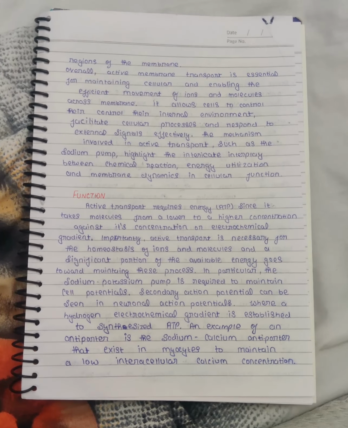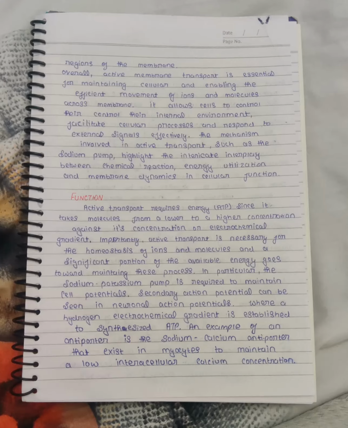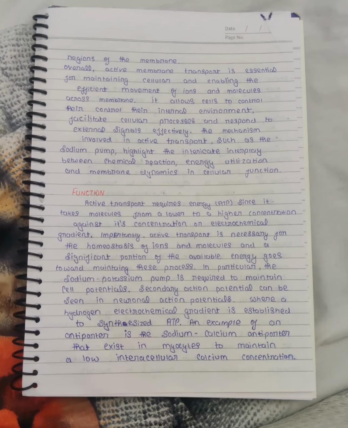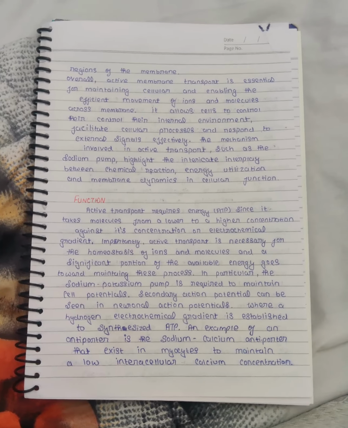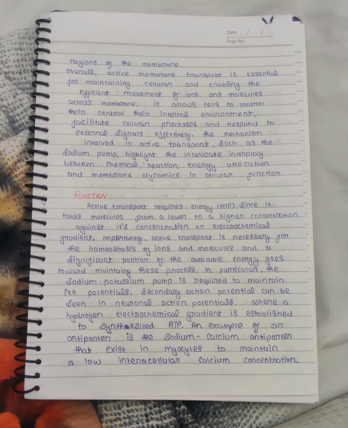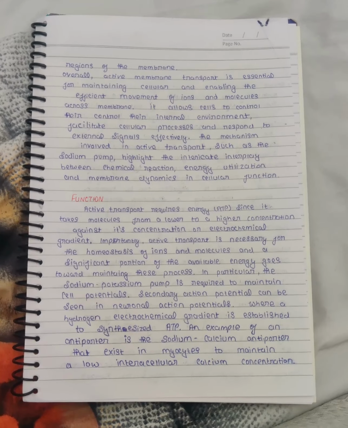In particular, the sodium-potassium pump is required to maintain cell potentials. Secondary active transport can be seen in neural action potentials, where a hydrogen electrochemical gradient is established to synthesize ATP.